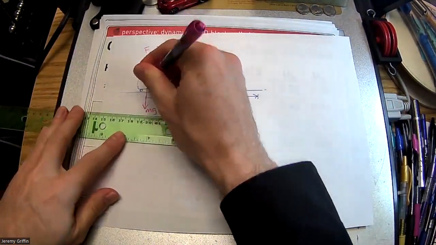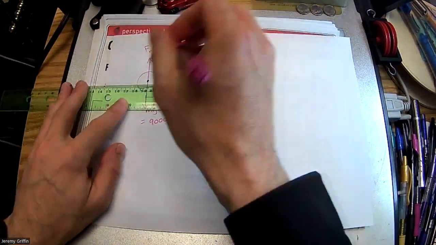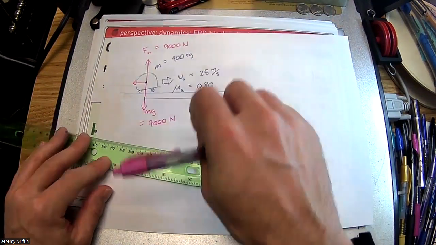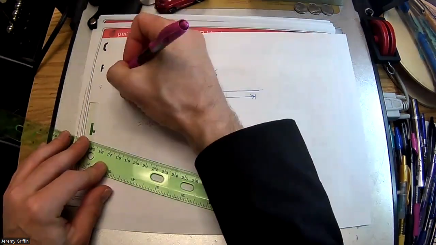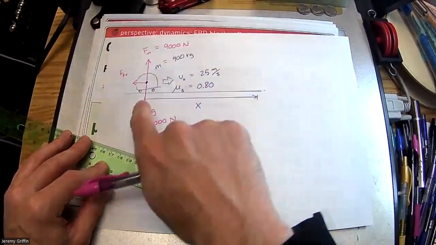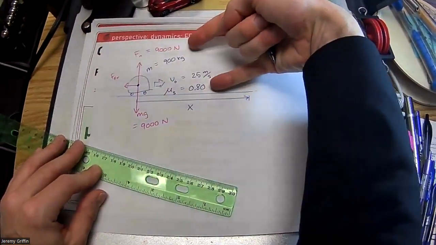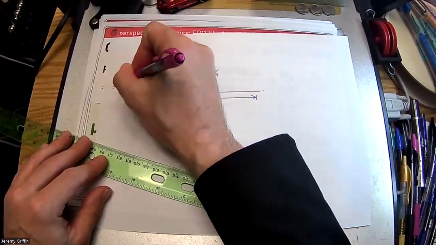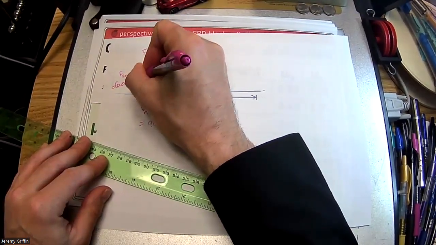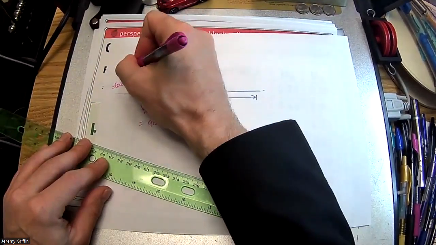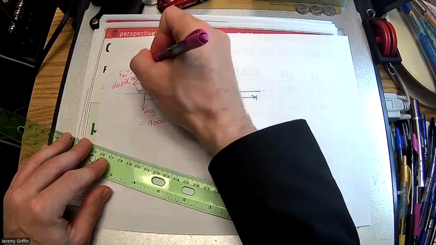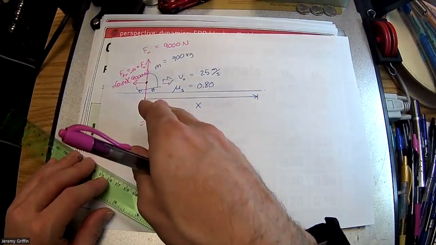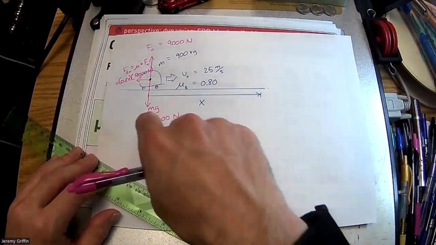This car is going to the right and braking. You think there's a friction force to the left? If I did this exactly to scale, should this friction force be 80% of the normal force? That's what I'm saying here. So let's call this 0.80 times 9,000 newtons, because it's the coefficient of friction times the normal force. Let's say we're taking full advantage of the static friction in this case, so we can slow down as fast as we can possibly slow down.